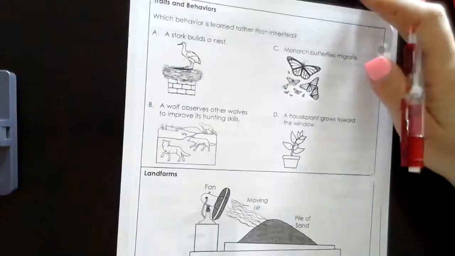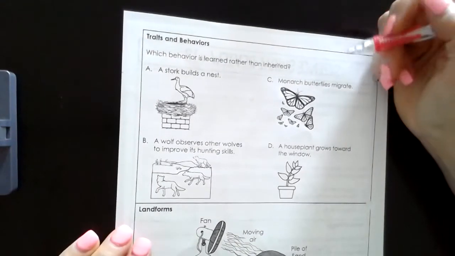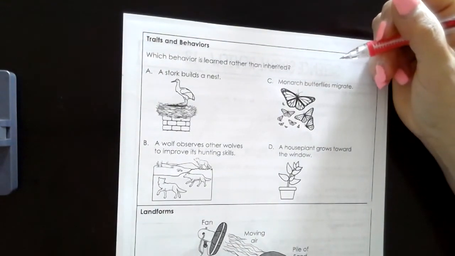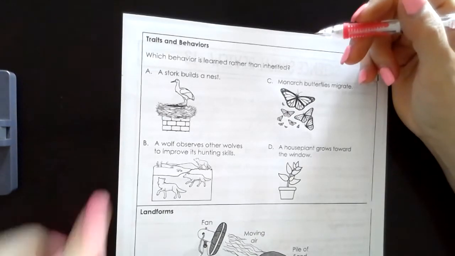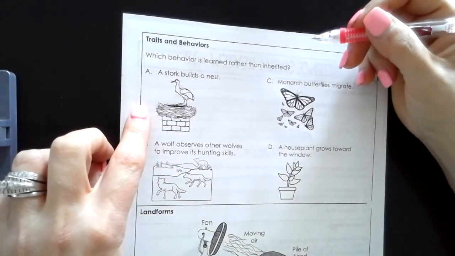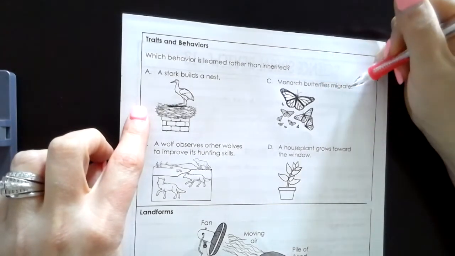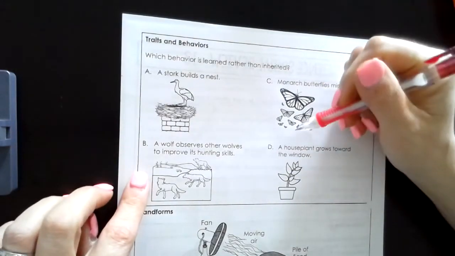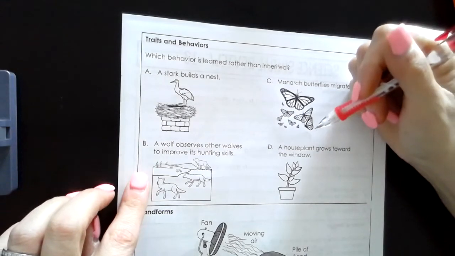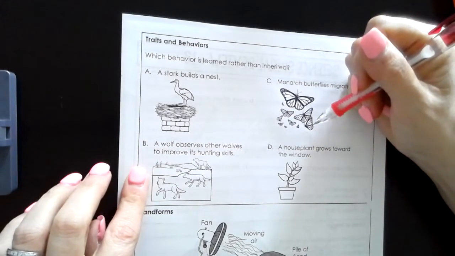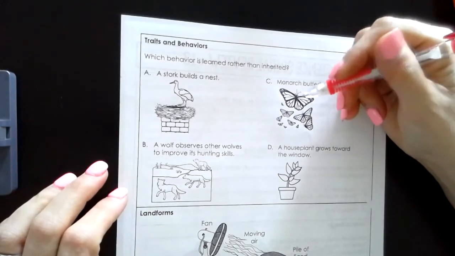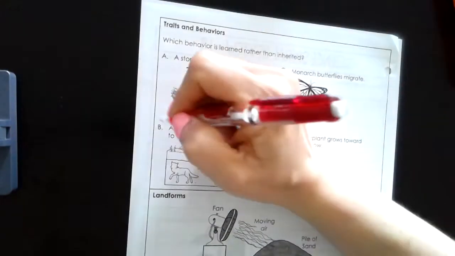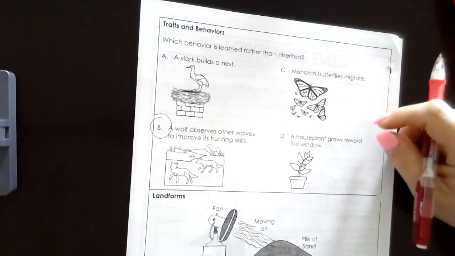All right, traits and behaviors. I love traits and behaviors. Which behavior is learned rather than inherited? A stork builds a nest. Monarch butterflies migrate. A wolf observes other wolves to improve his hunting skills. Or a houseplant grows towards the window. Which one do you think? I hope you all pick B.